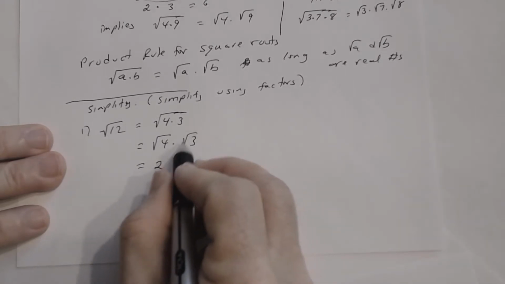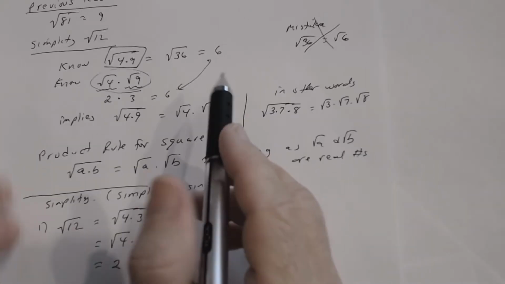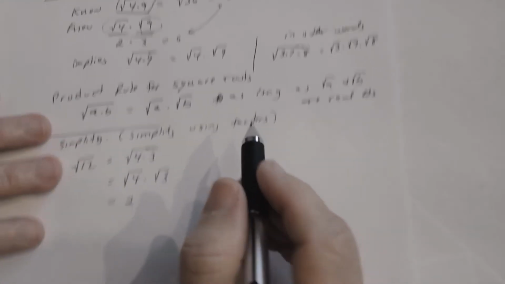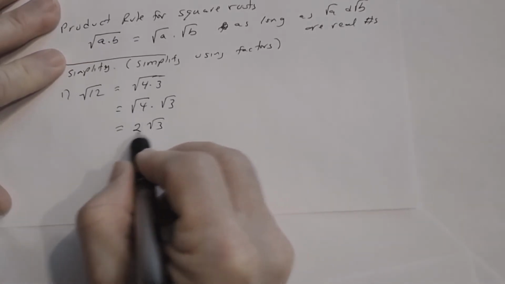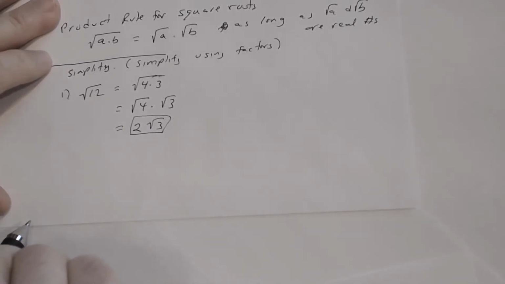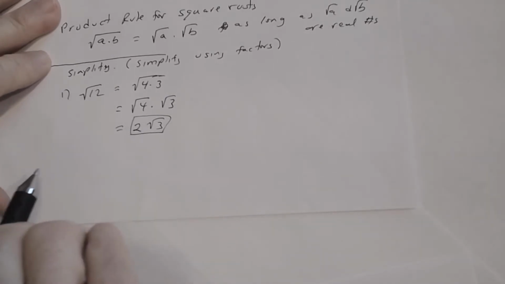3 is not a perfect square, and what's the only perfect square that goes into 3 evenly? It's just 1. So then you can't simplify the square root of 3 any further, so this is your answer. So the answer is 2 times the square root of 3. So you simplified the square root of 12. The square root of 12 is 2 times the square root of 3.